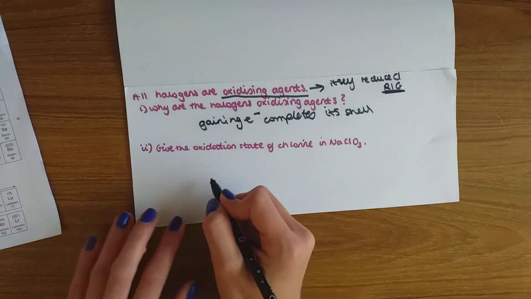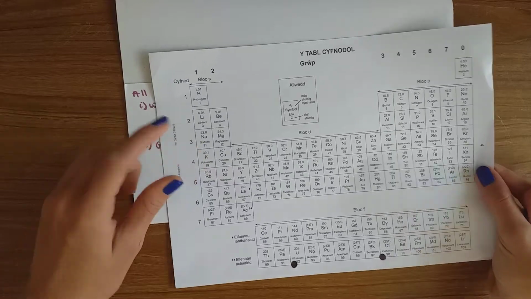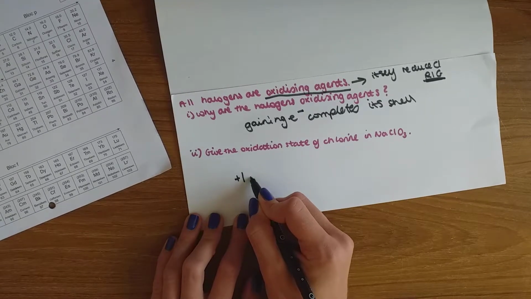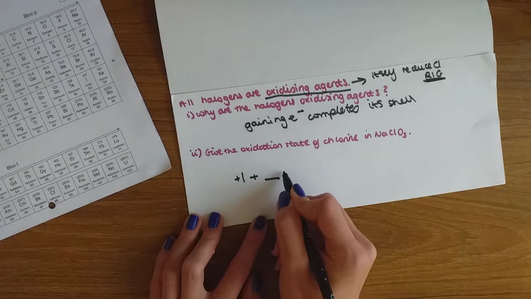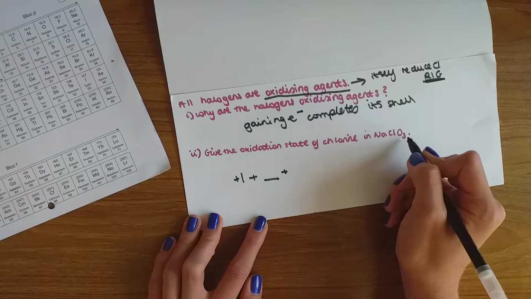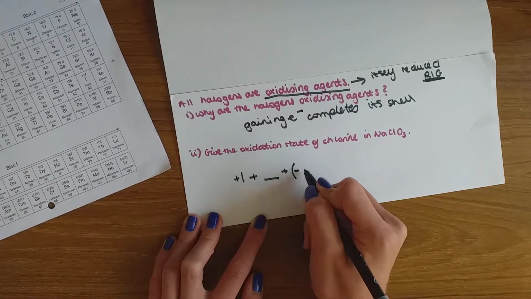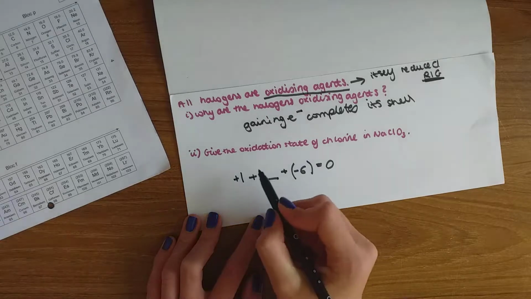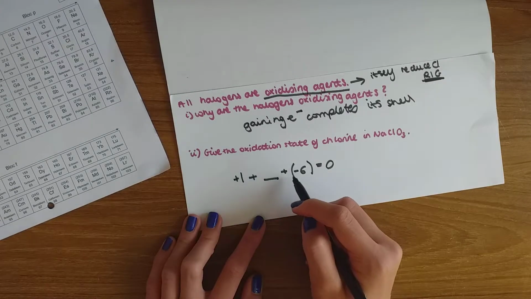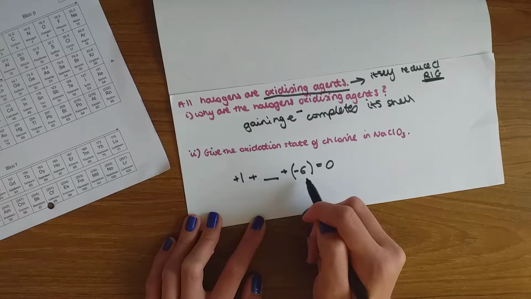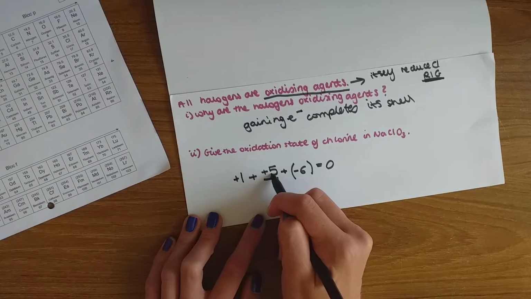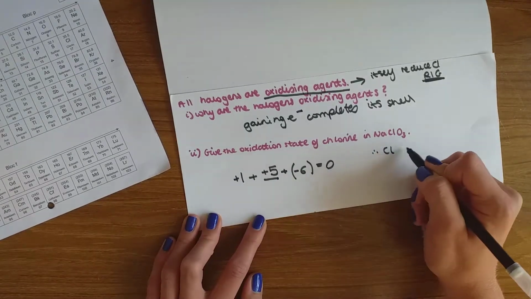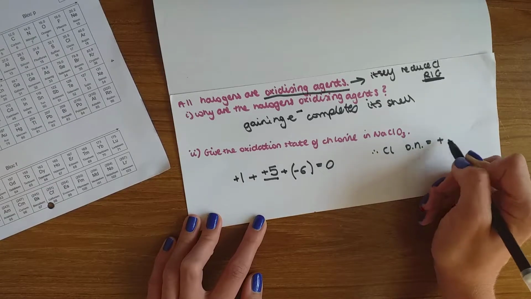The second part of the question is, give the oxidation state of chlorine in NaClO3. So, Na is in group 1, so according to our rules, its oxidation number is +1, plus the chlorine that we want to find, plus the oxygen. Oxygen is -2, but we've got 3 of them, so we do -6, and this is a compound, so the answer must be 0. So if we've got +1, and then we add in -6, we need one more +5 for it to be equal to 0. Therefore, chlorine's oxidation number equals +5.